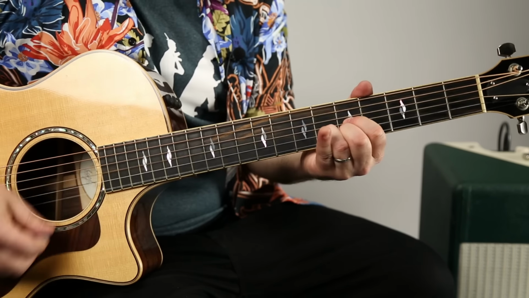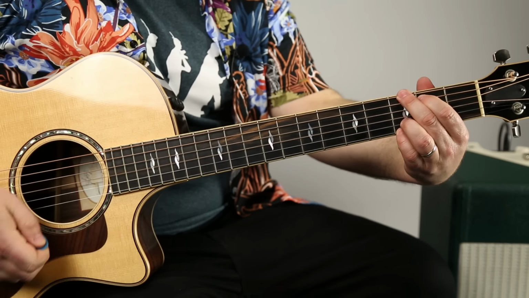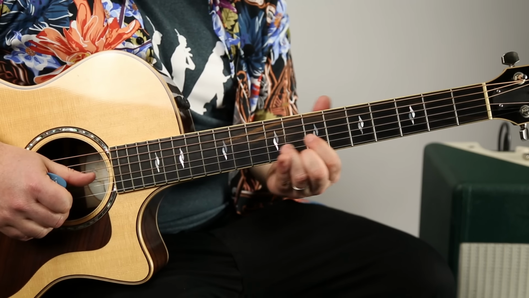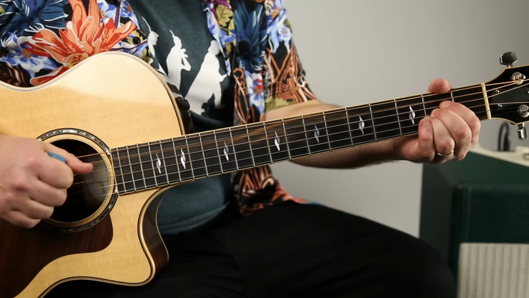So that's D, E, half step to F, whole step to G, whole step to A. Same 3 notes. Higher register, but the same 3.